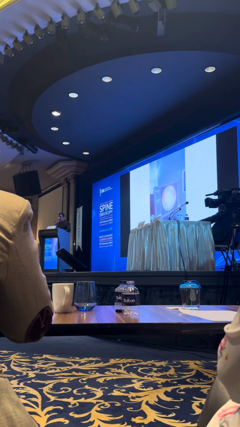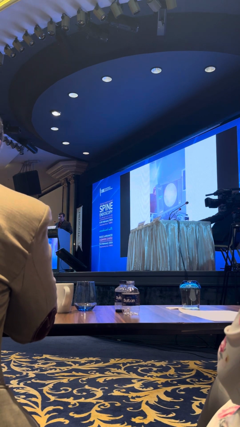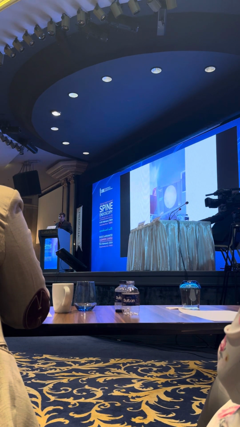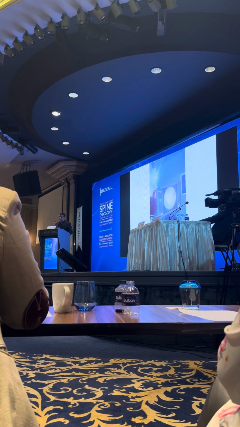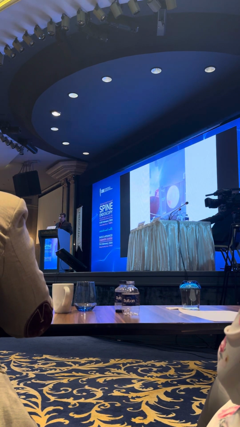So here you can see this is the herniation. Once you grab the herniation, you can see a nice piece of the disc will come out. In this particular patient there were two disc fragments. The good part is that you can also seal the annulus. So you can see this was the first fragment.